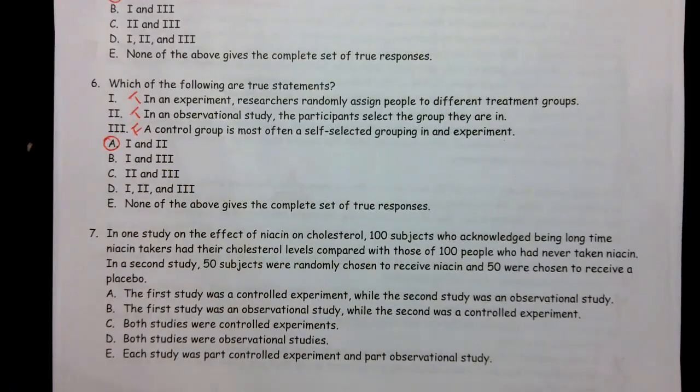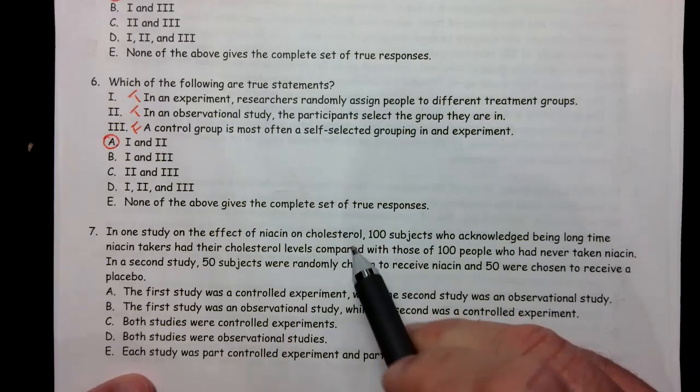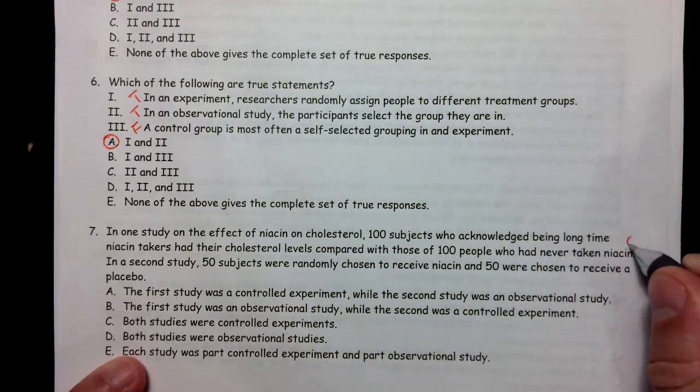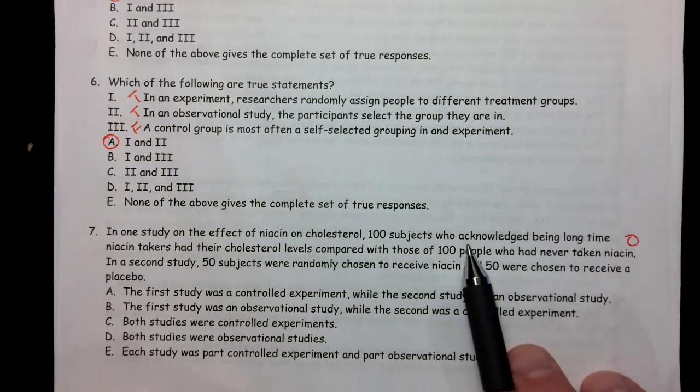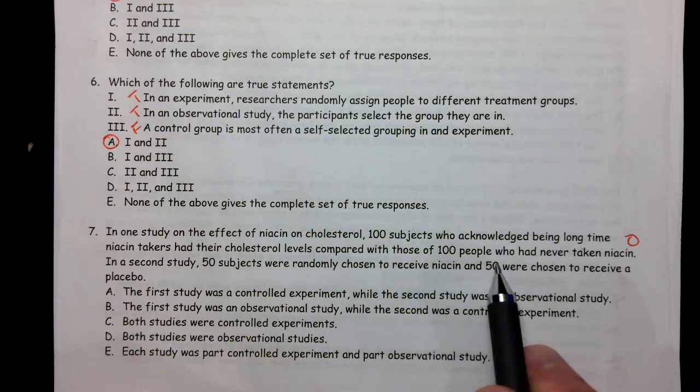It's 1 and 2. In one study on the effect of niacin on cholesterol, 100 subjects who acknowledged being longtime niacin takers had their cholesterol levels compared with those who had not. All right, they're already doing this on their own. That makes this first one an observational. So our first one's observational because they already are doing this on their own.